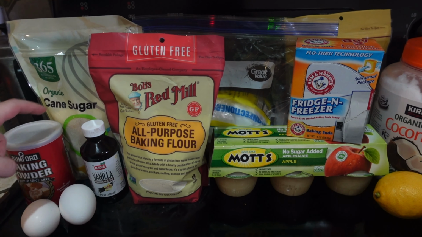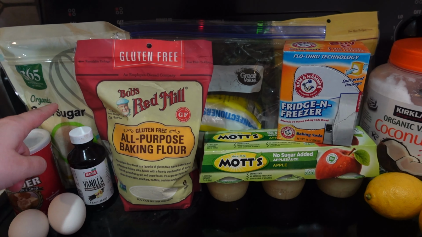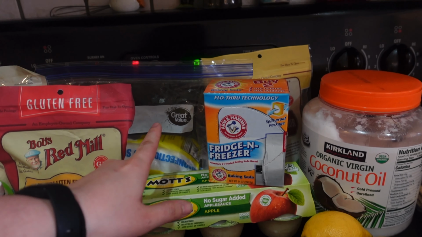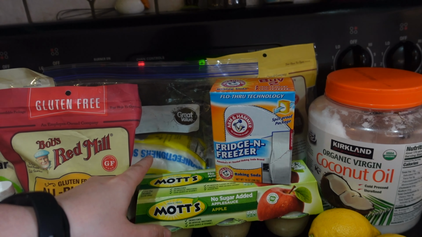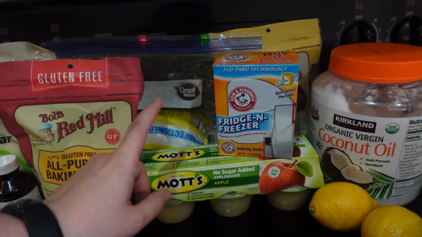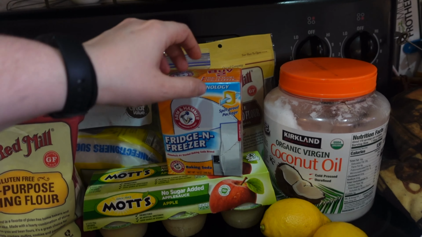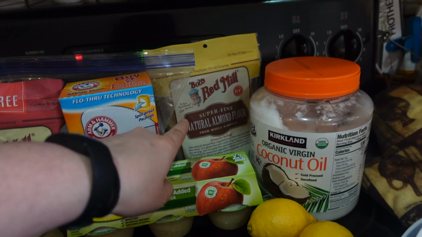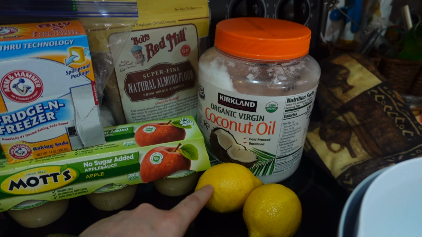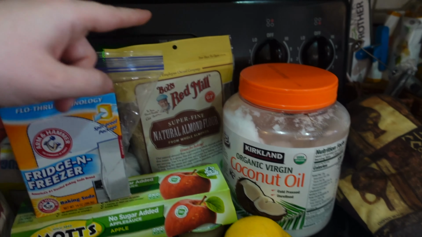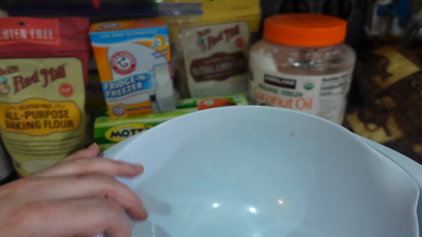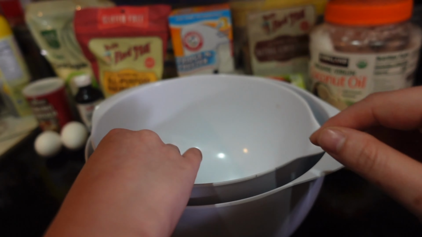So we've got baking powder, vanilla, 2 eggs, sugar. We're using gluten-free flour. You could use all-purpose. Confectioner's sugar, that's gonna be for the glaze later. And I have some almond milk in the fridge that we're gonna use for that as well. We need some applesauce, baking soda, some almond flour. I get this super fine so that it has the best texture. Lemon juice, coconut oil. We're preheating our oven to 350, and I'm gonna use 2 bowls. We're gonna use one for wet and one for dry.